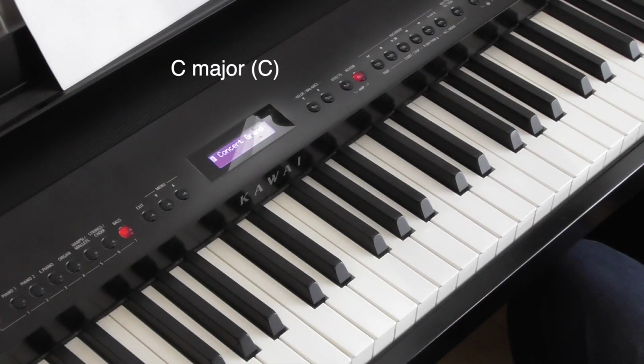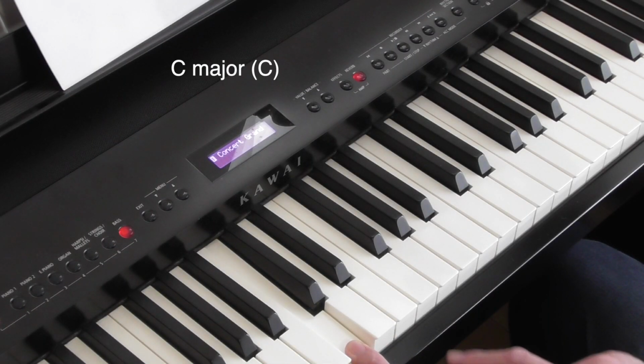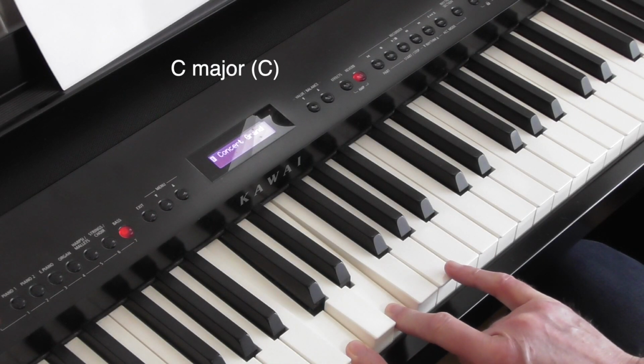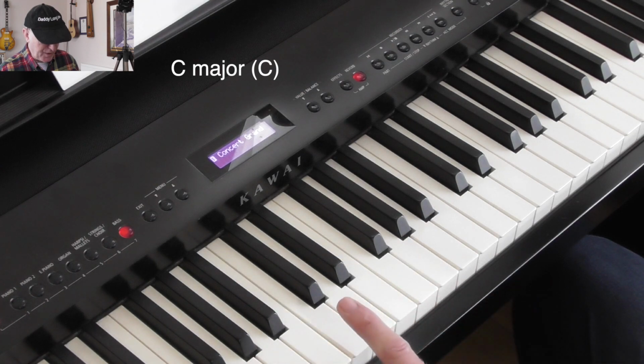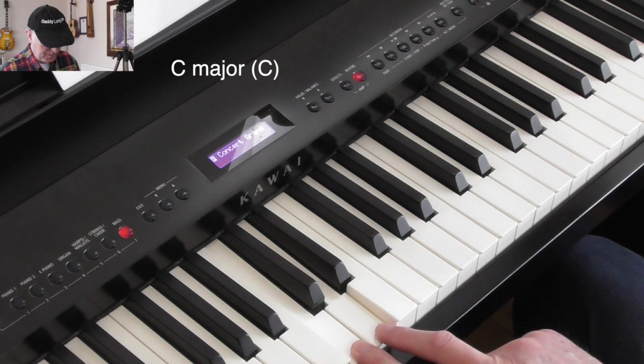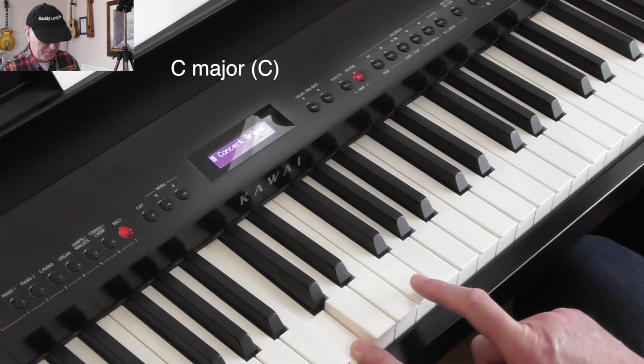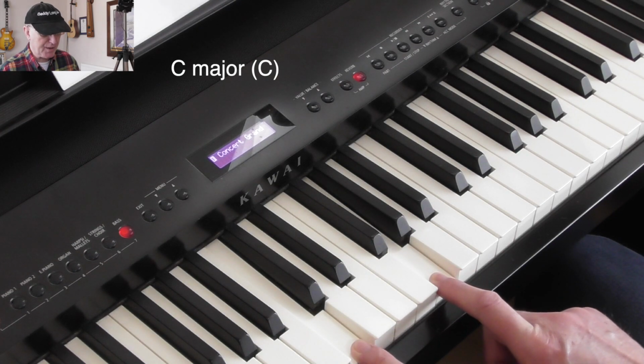So a major chord. I'm going to use C major as my basis for all this, and so with a C major chord, you probably already know that you need the first and the third and the fifth. Those three notes. So it's the first note of the scale, the third note of the scale, and the fifth. First, third and fifth.